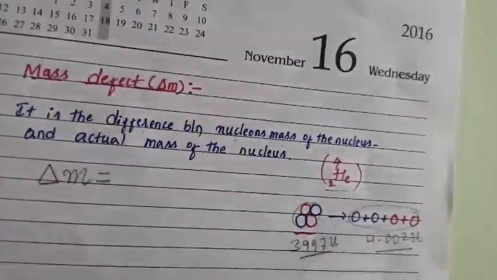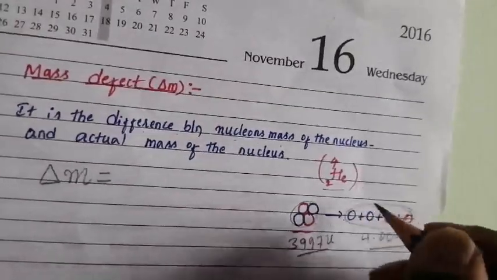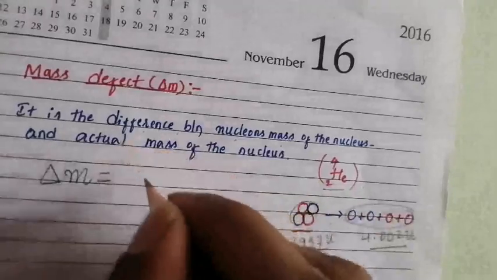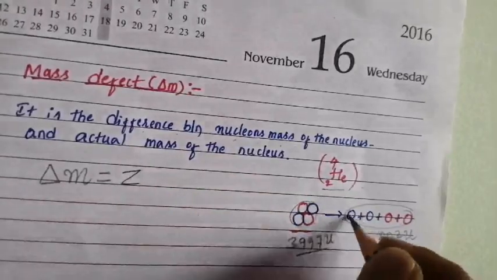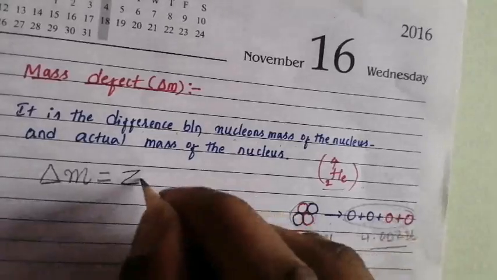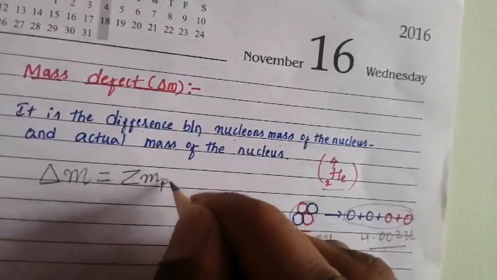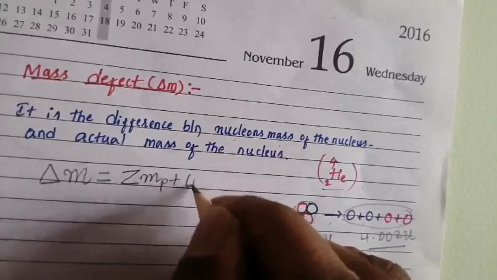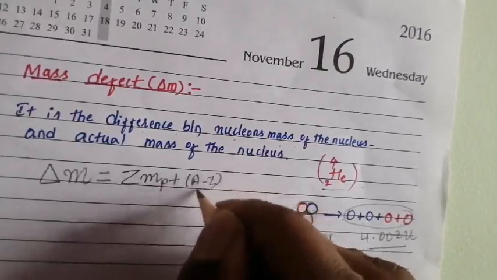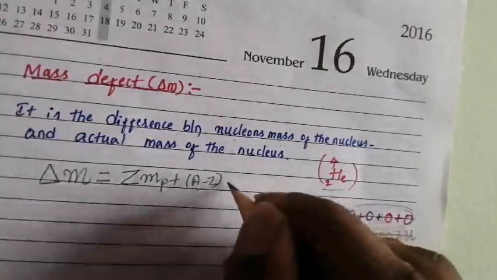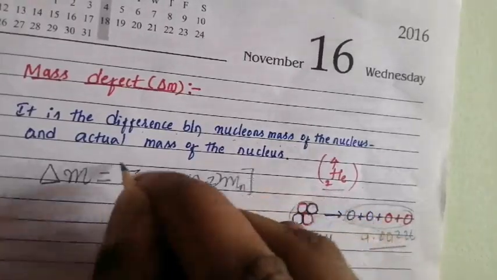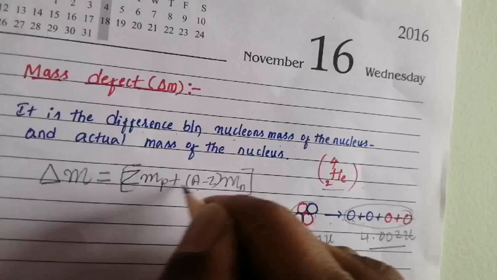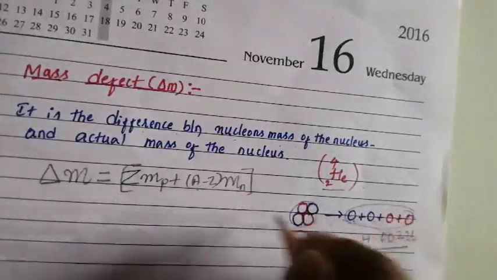Generally, the nucleon's mass is represented by Z, the number of protons, into mass of each proton, plus A minus Z, that is number of neutrons, into mass of each neutron. So this refers to the total mass of all the nucleons.